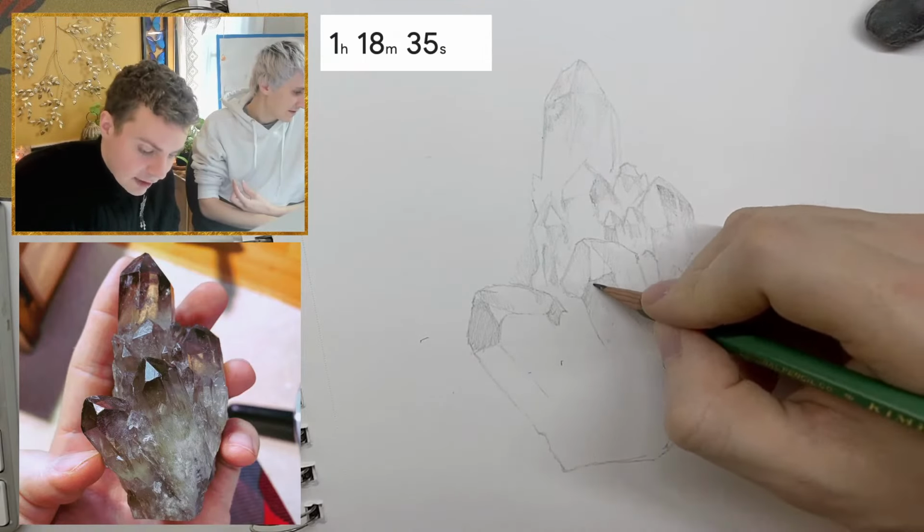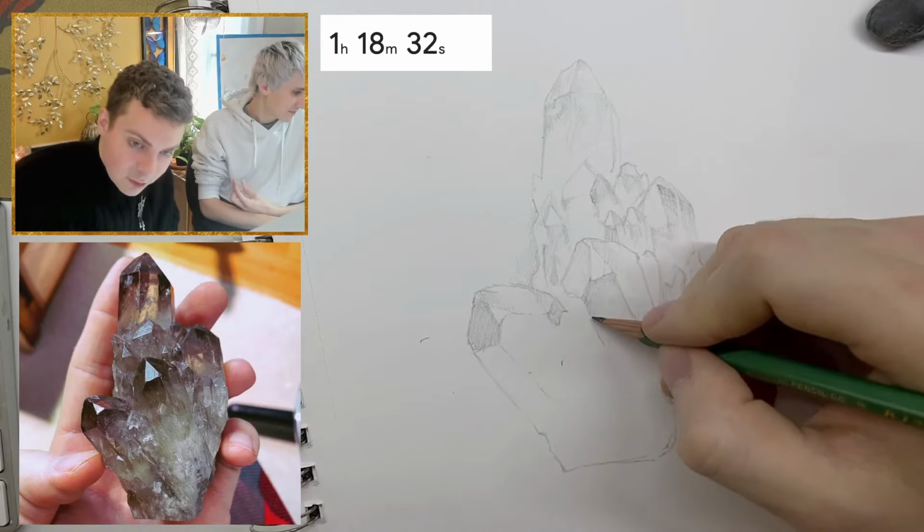There's this beautiful gradient right in the center of this rock. Hope you guys have fun drawing that one.